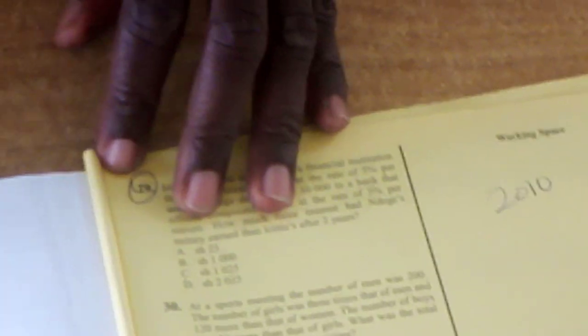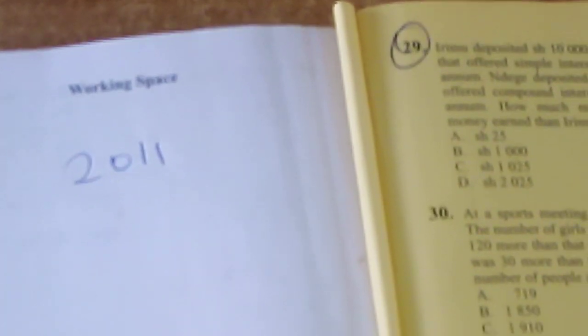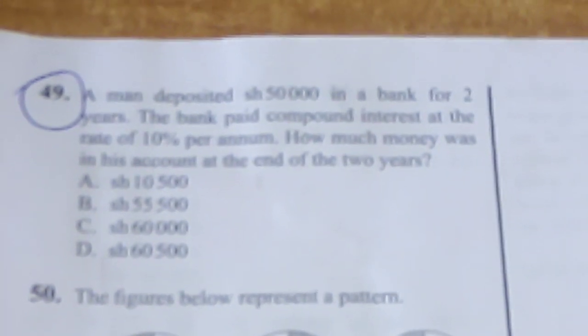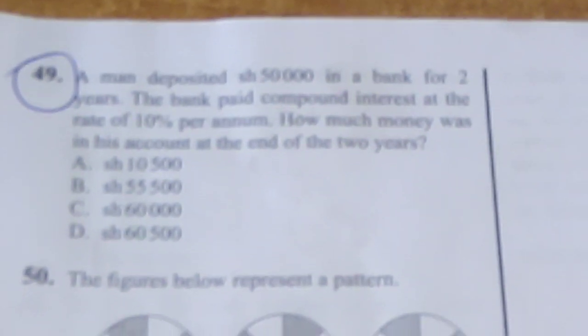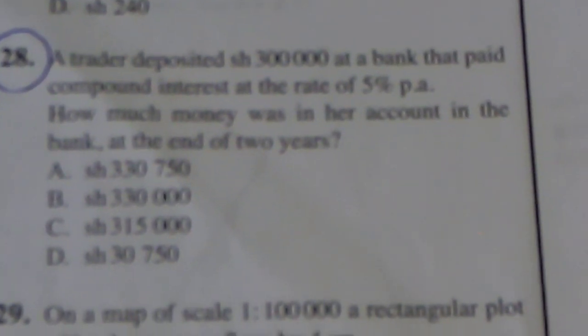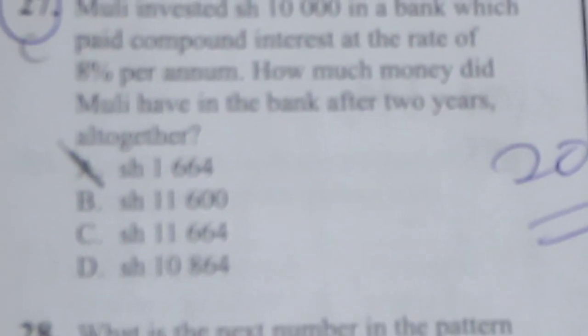I want to arrange them according to the years. 2010, you do question number 29. 2011, question number 49. 2012, question number 28. And 2014, question number 27.